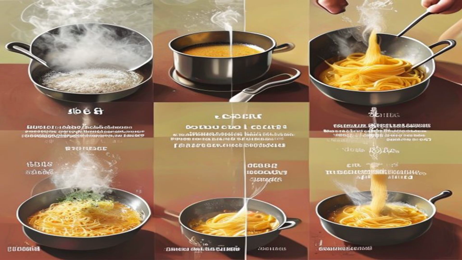The key words are first, second, third, add, boil, mix, and finally. These words help us follow recipes step by step.